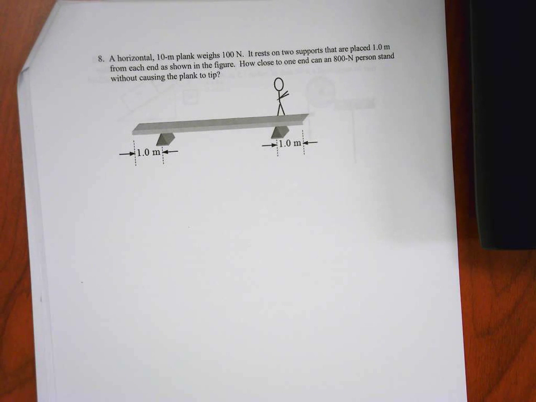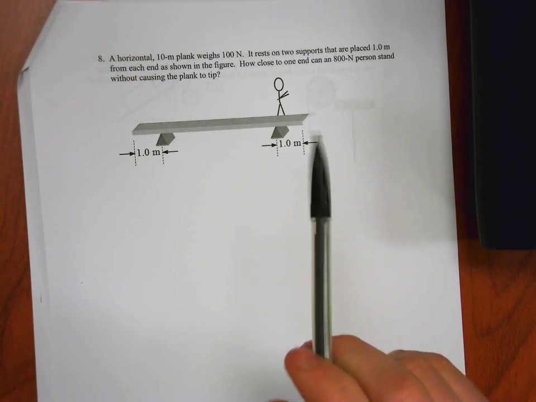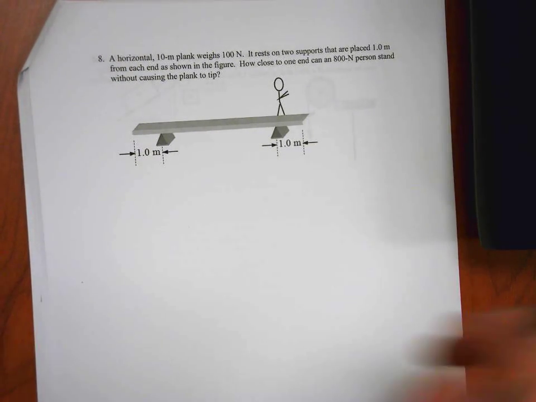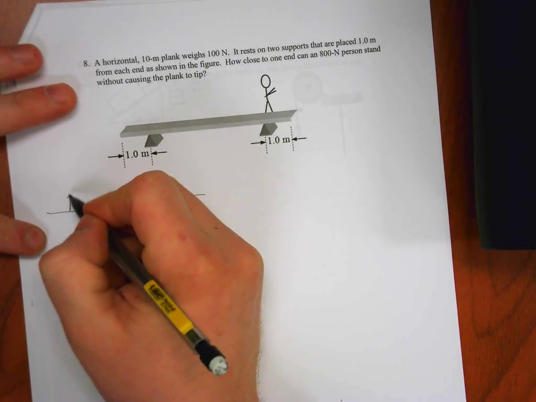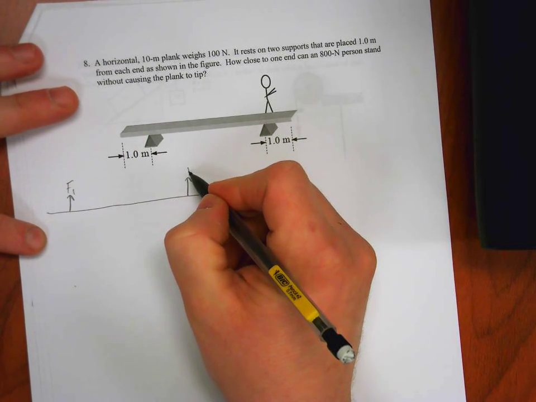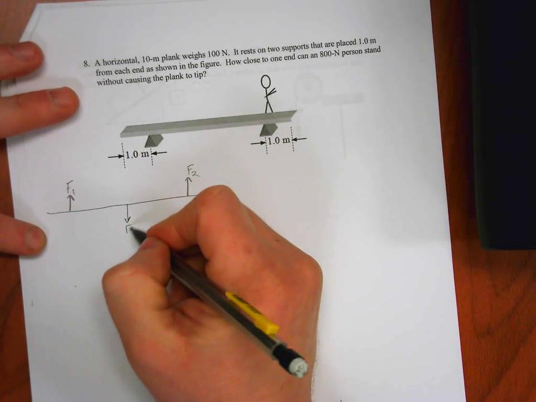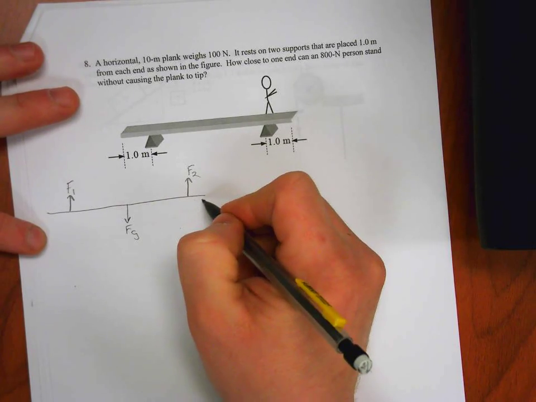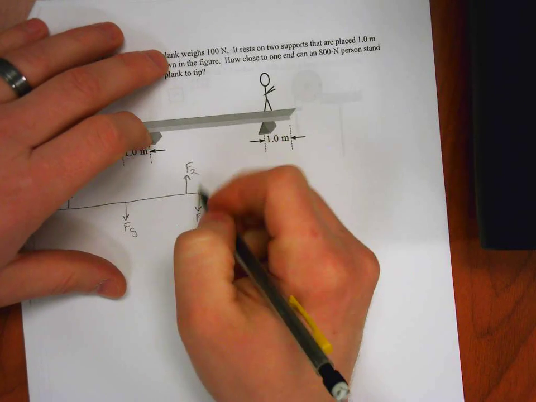All right, question number 8. We've got a guy standing on a horizontal plank. The plank is supported between 2 triangles, 2 supports. Let's draw the free body diagram. We have a support here, I'll call F1. We have one over here, I'll call F2. The plank has weight, call it FG, and then this guy has some weight. We'll call him F3.